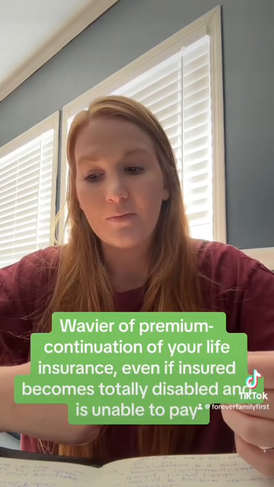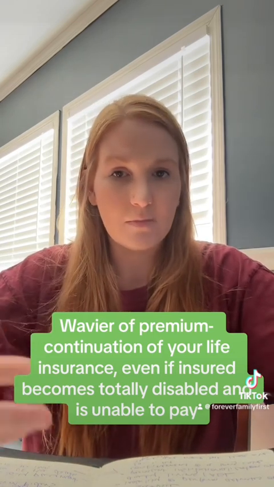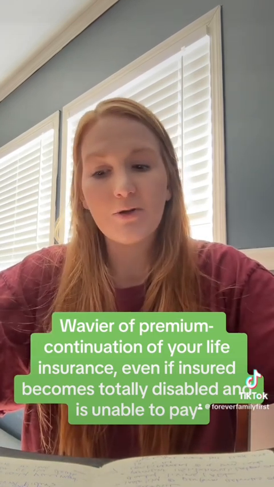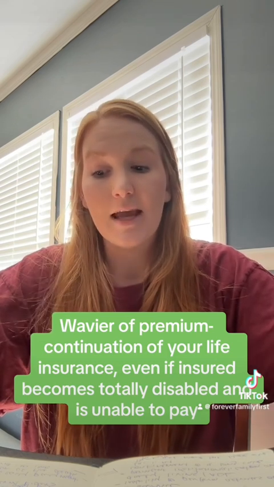For me, I'm a mom. I want to make sure that my kids are still covered in something tragic. So if I were disabled in a car accident or I passed away, I have this on my policy to make sure my kids would still be covered even if I couldn't pay. The other one is the waiver of premium. This pretty much allows us, the insurance company, the people helping you with your policy, to continue your life insurance policy even if the insured becomes totally disabled and is unable to pay. Unlike the payer benefit, which is for juveniles, the waiver of premium is for the adults.